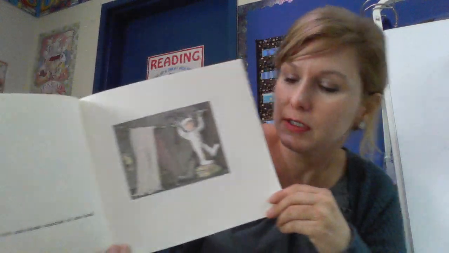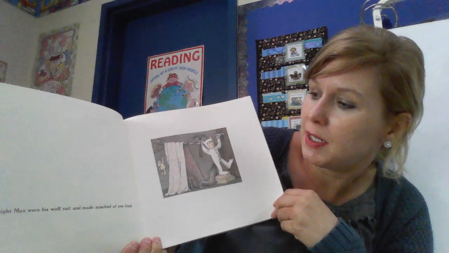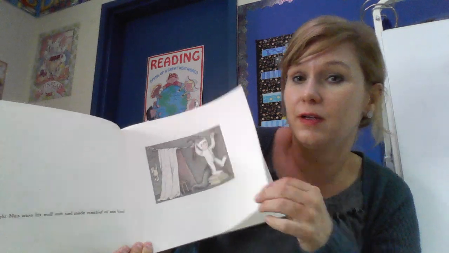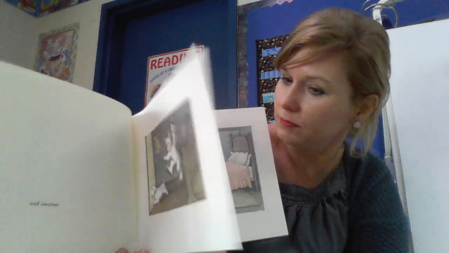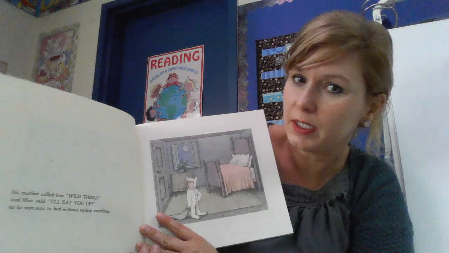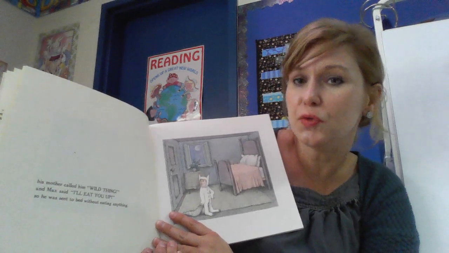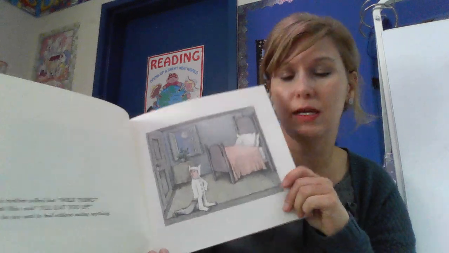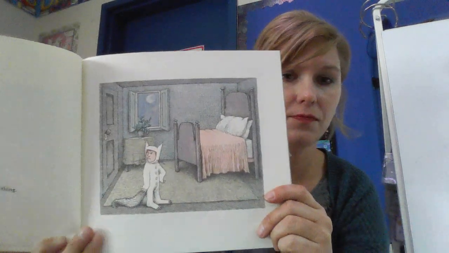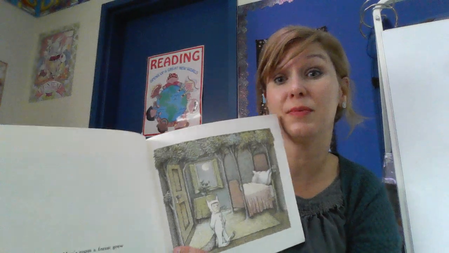Just want to make sure that you can see the pictures. The night Max wore his wolf suit and made mischief of one kind and another, his mother called him Wild Thing, and Max said, "I'll eat you up." So he was sent to bed without eating anything. Mischief means that he was being naughty.